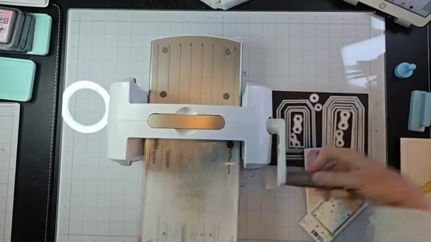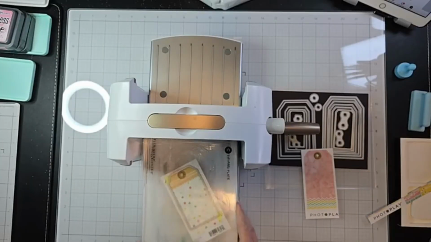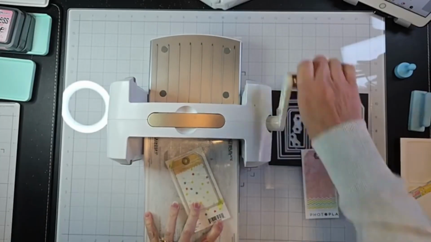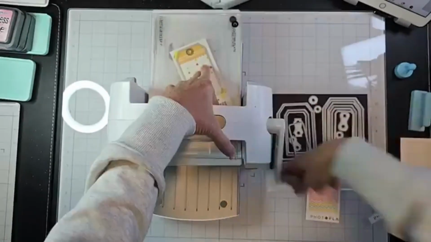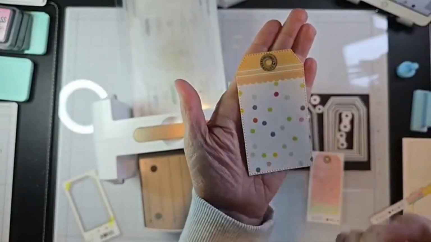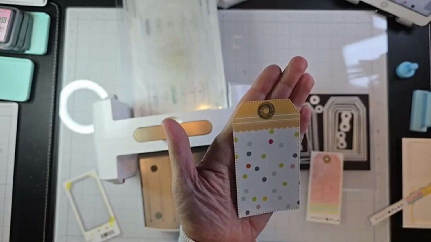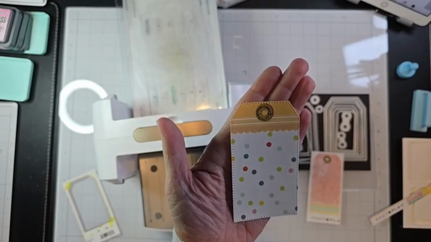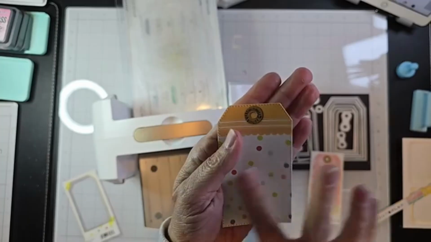So we'll just place this on here and we'll crank it through. And you're going to do this for both of those pattern tags. And then this will pop out, and now you have a tag that has all of that stitching detail on it. And this was the reinforcement that I said that I liked the look of on the tag. So I'm not going to use reinforcements when I create this, but that looks a lot nicer.